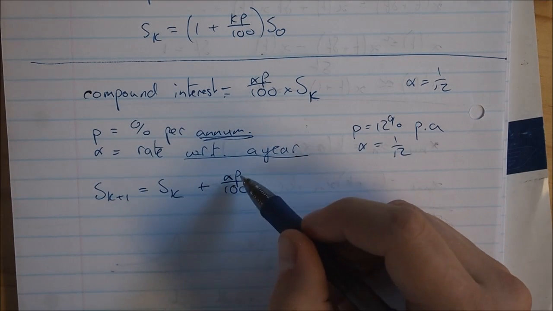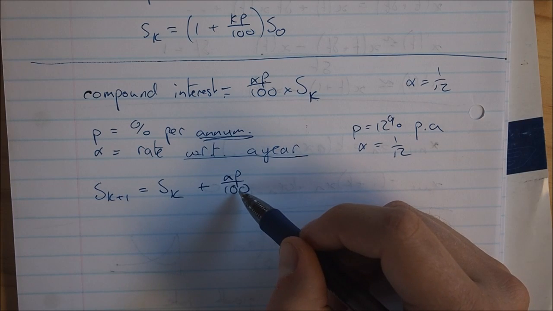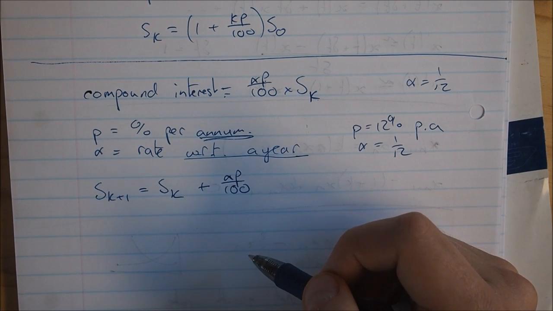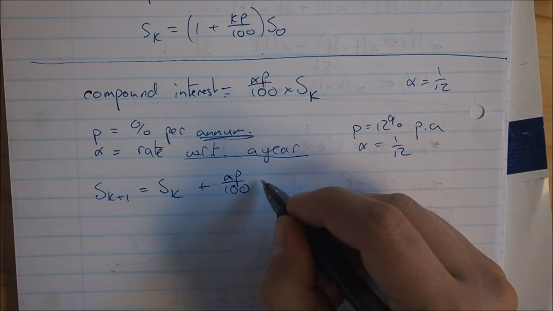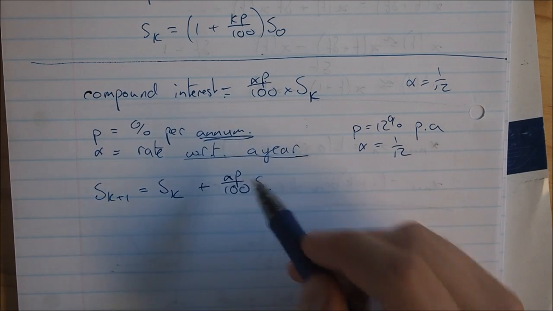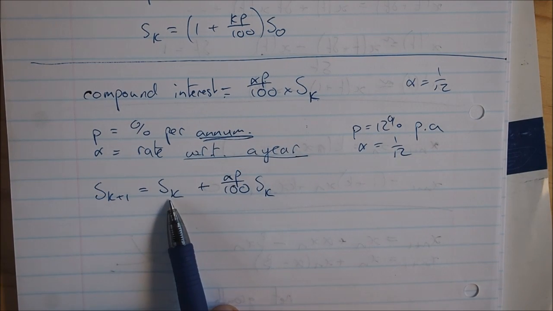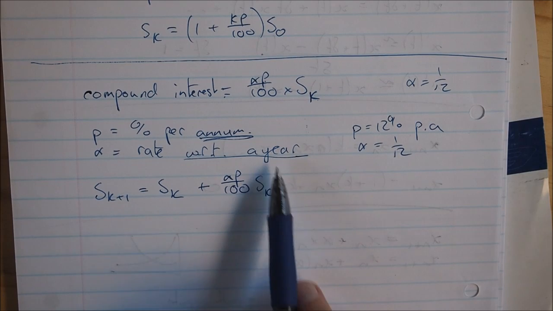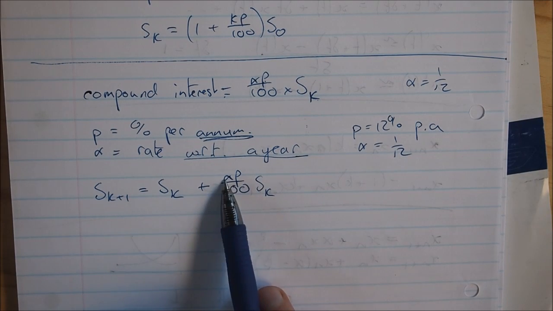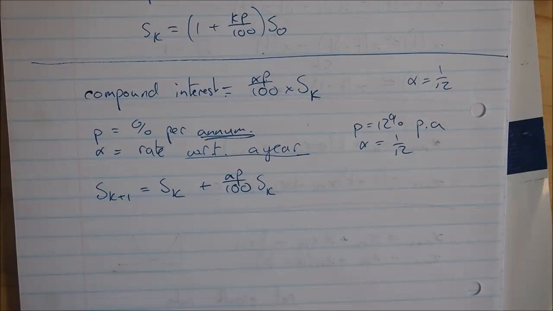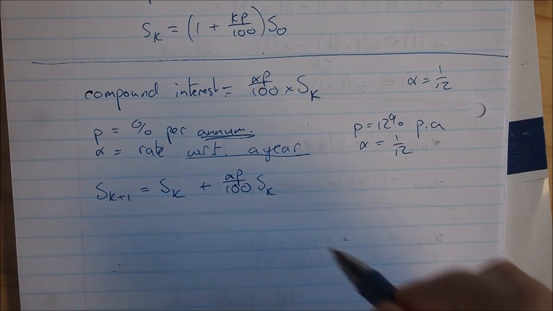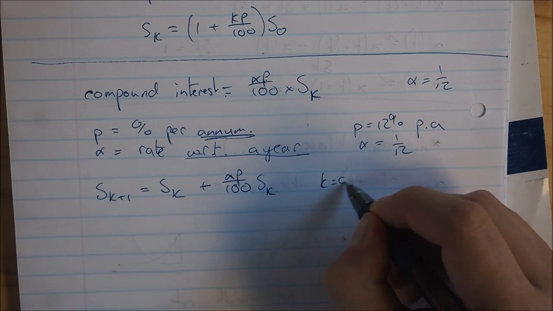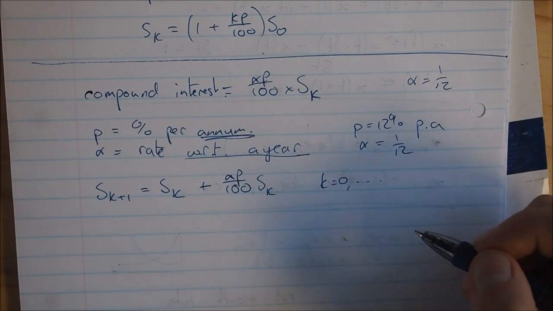So P per 100 is P% per year, times alpha the conversion rate, times Sk. So we have our current capital plus the interest that we earn on that current capital in the time period alpha. And then k obviously goes from 0 to whatever.